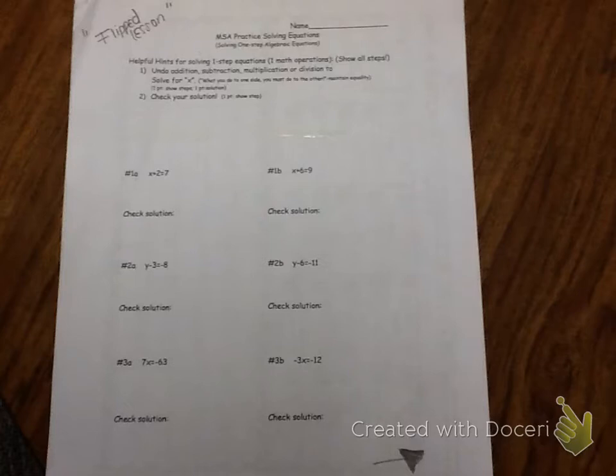In this lesson, we are going to be talking about solving equations. So I need you to take out the handout from class for our listen, write notes. Please follow along with your note sheet and record the items that you see me putting on our note sheet. All right, so at the top you can see we have helpful hints for solving one-step equations.